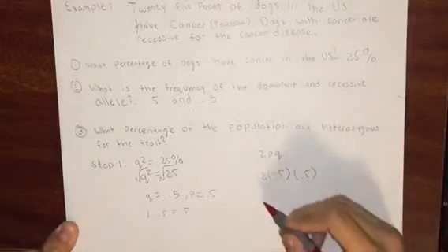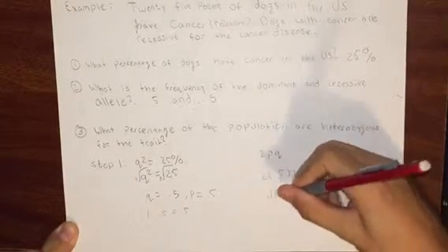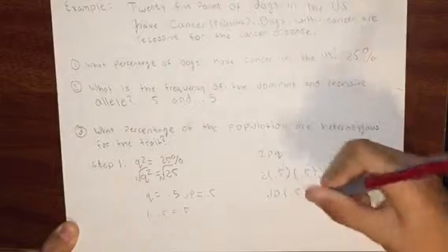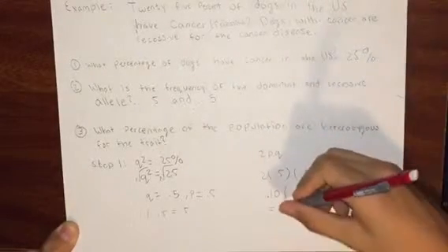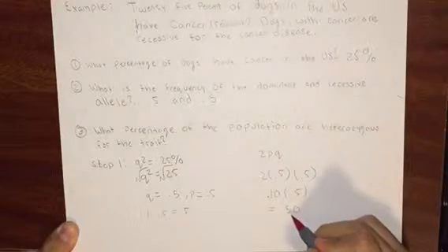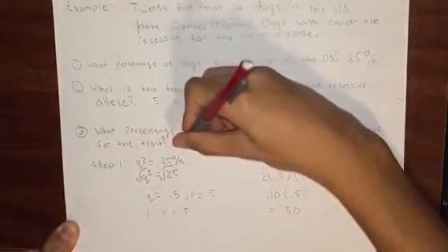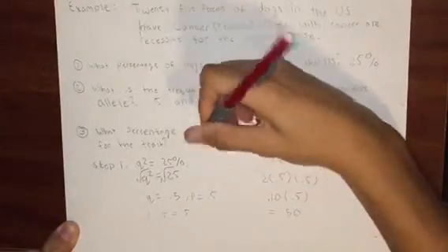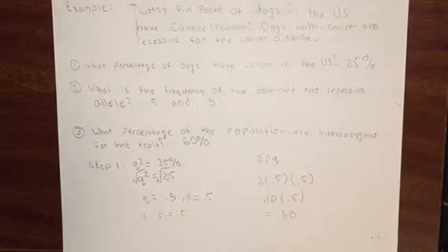Alright, so 2 times 0.5 is going to be 1.0, times 0.5 is going to equal 0.50, and that is the answer. But as for the percentage, you just want to move that over, 50%. Alright, so that is the Hardy-Weinberg equation for this example, and thanks.